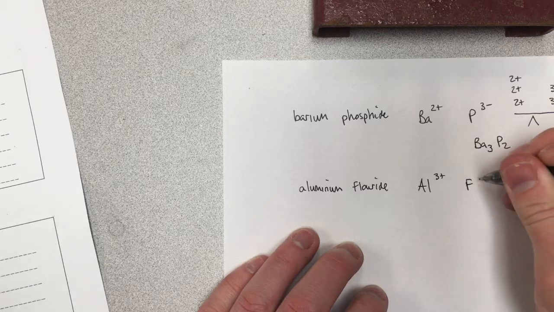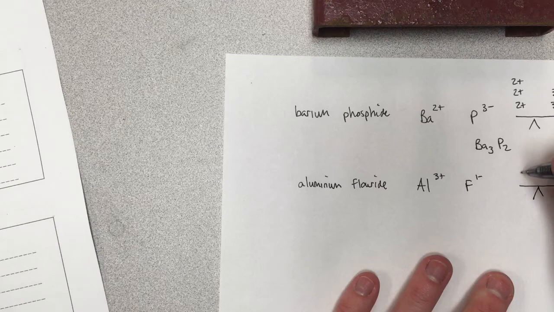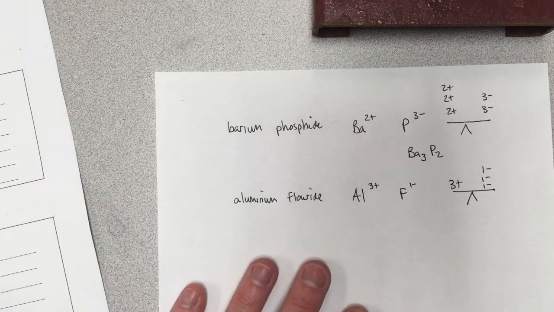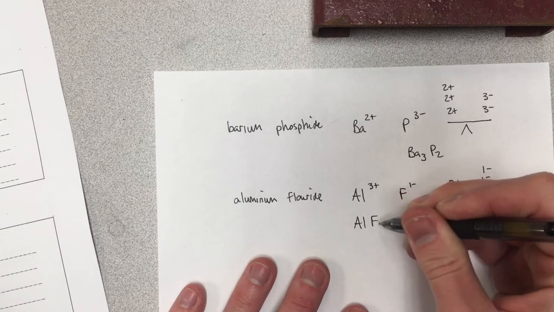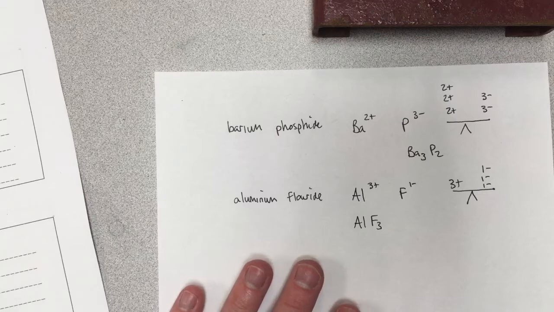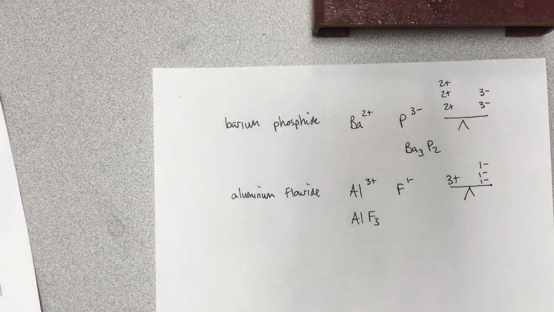Fluorine, 1 minus. This one becomes more simple. It would take 3 1 minuses in order to balance out with a 3 plus. So for this ionic compound, it's going to be aluminum with 3 fluorines, and that'll be our answer, AlF3. Okay. That's how we're going to solve simple binary compounds.